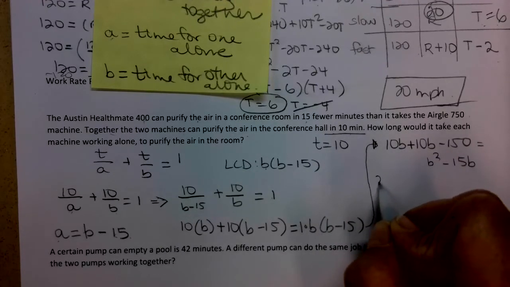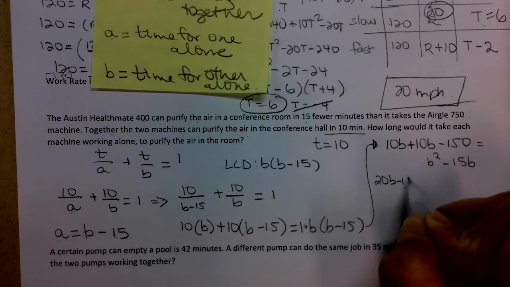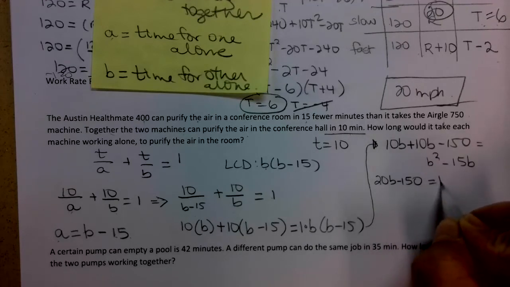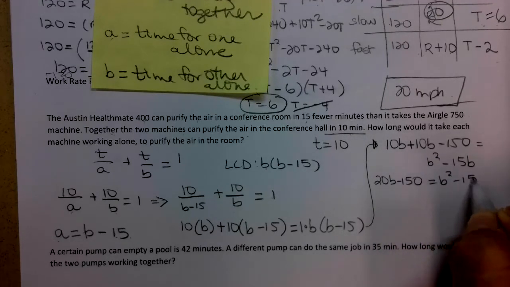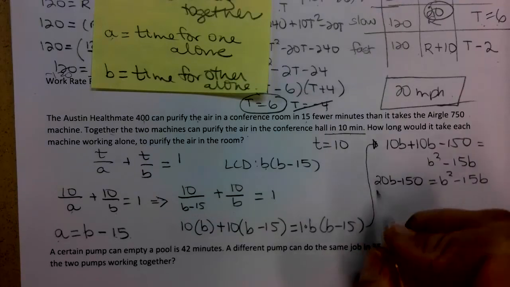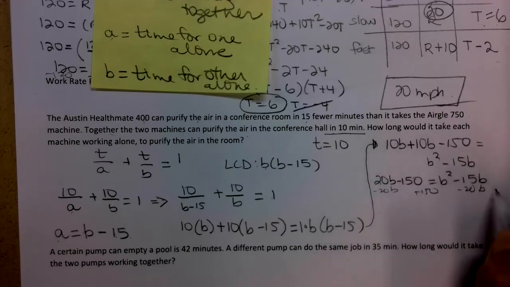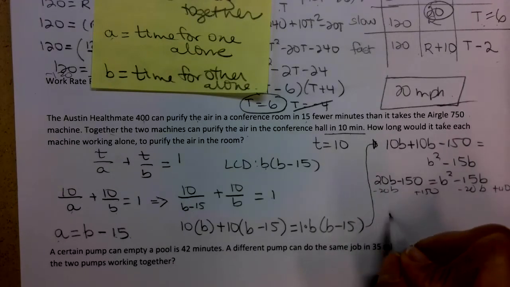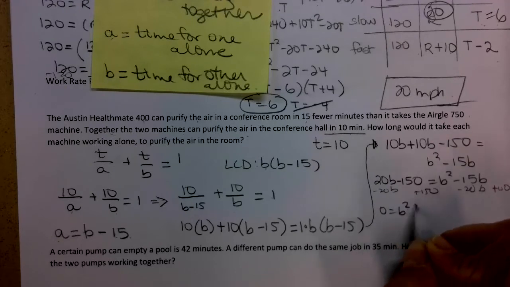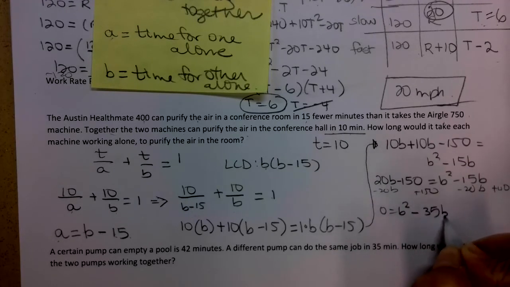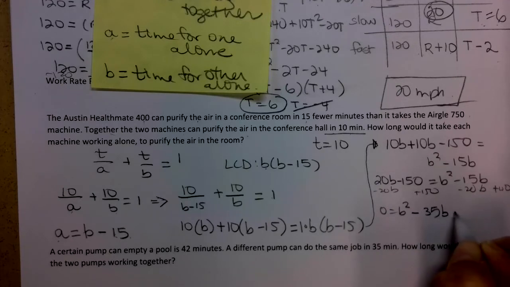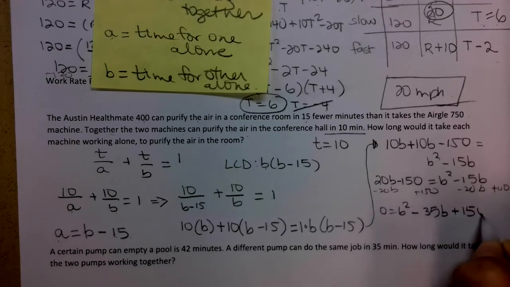So 20B minus 150 equals B squared minus 15B. So subtract 20B from both sides. Add 150 to both sides. So 0 equals B squared minus 35B plus 150.